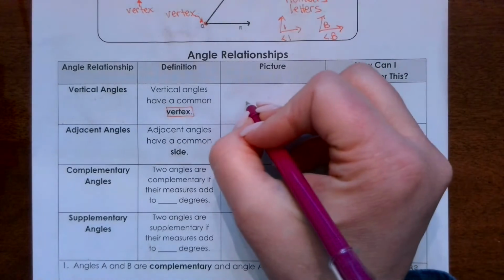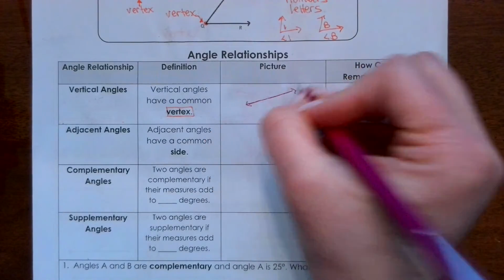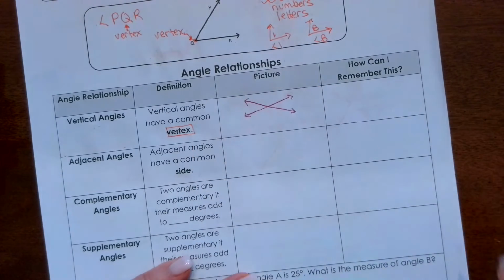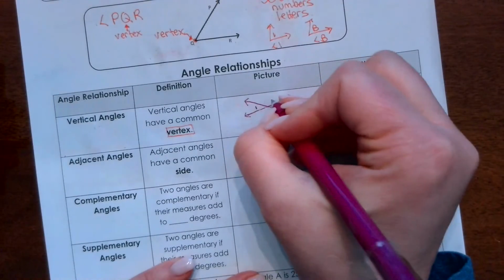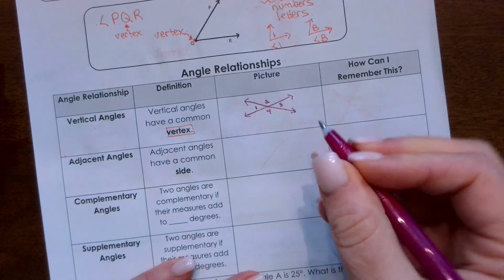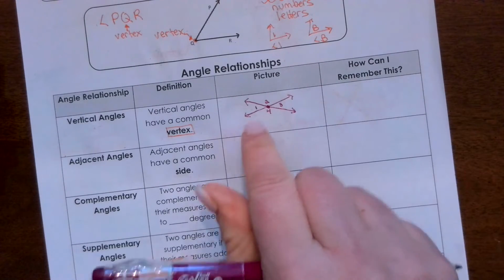And what that looks like, if I were to draw two lines here and have them intersect, and I'm going to use numbers. I'm going to call this angle 1, 2, 3, and 4. And my vertical angles have common vertices or vertex.